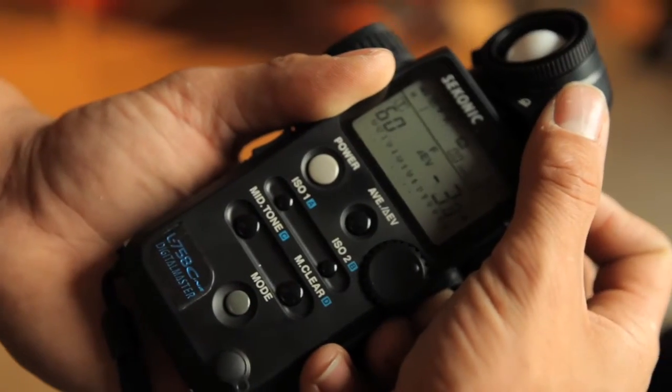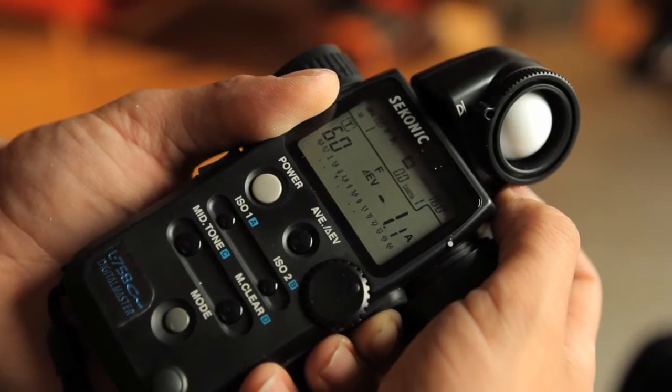Say you're doing a shoot that requires a lot of interviews spread out over time. By using a light meter, you can decide on the ratio and the look and feel you want, and you can recreate that exactly across time and across locations. So let's get started with actually using the light meter.